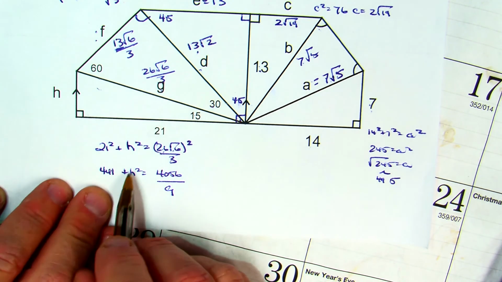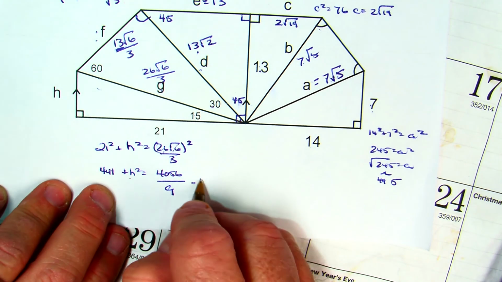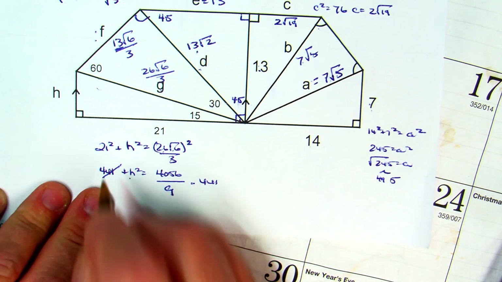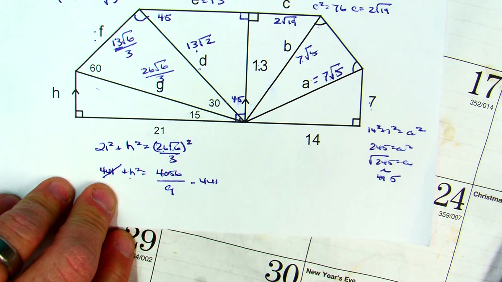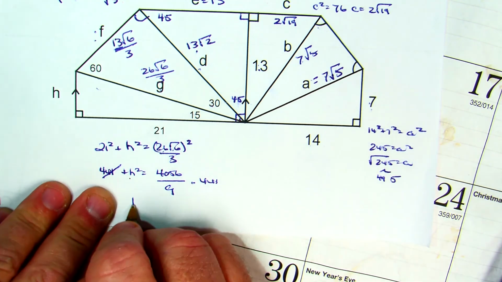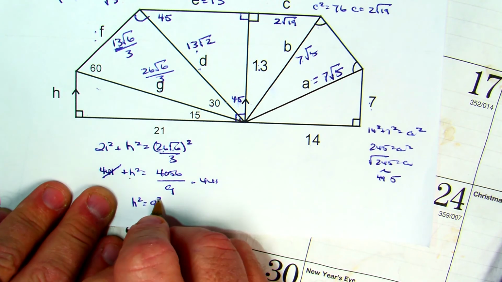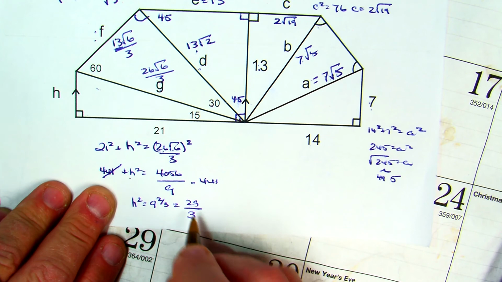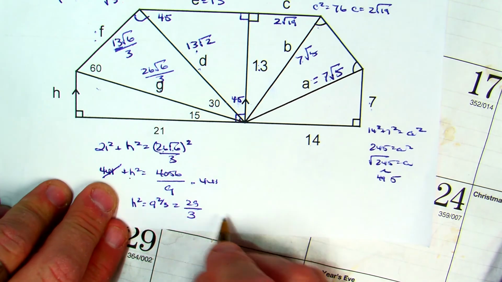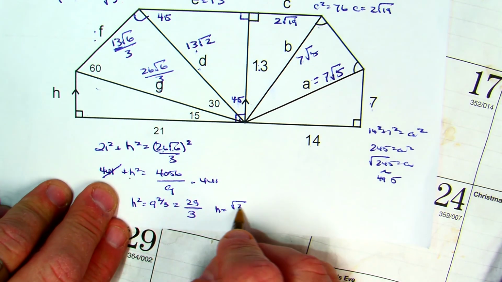I would then subtract the 441, and H squared would be 9 2/3. I myself would do 29 thirds. H then equals the square root of 29 thirds.